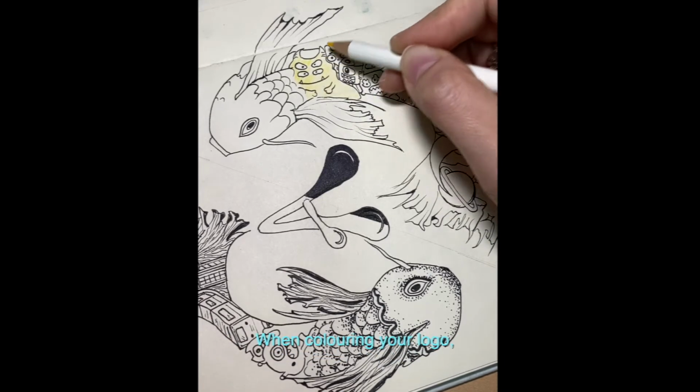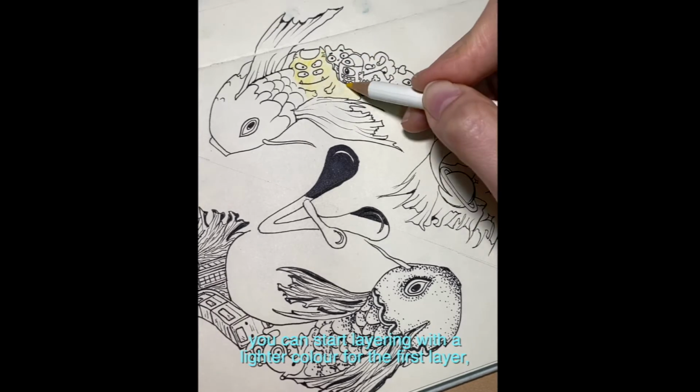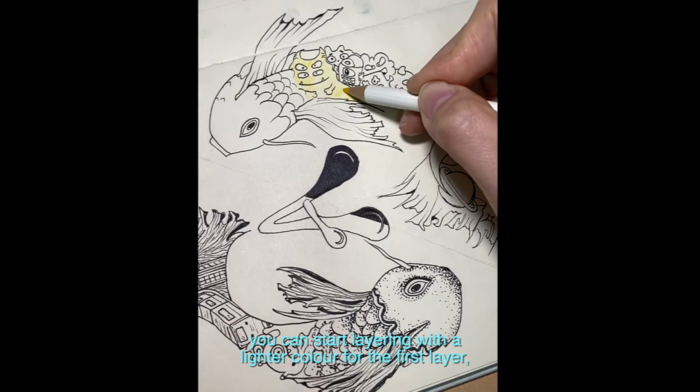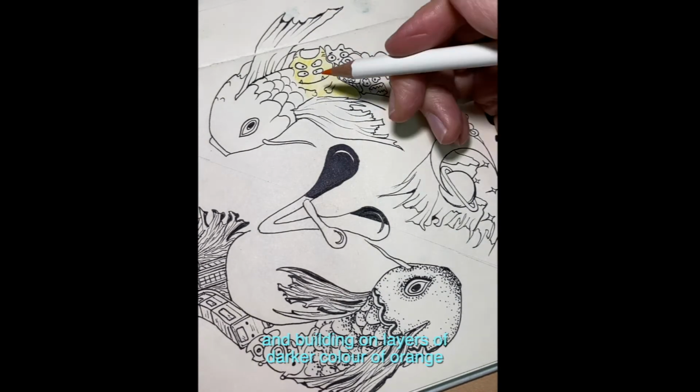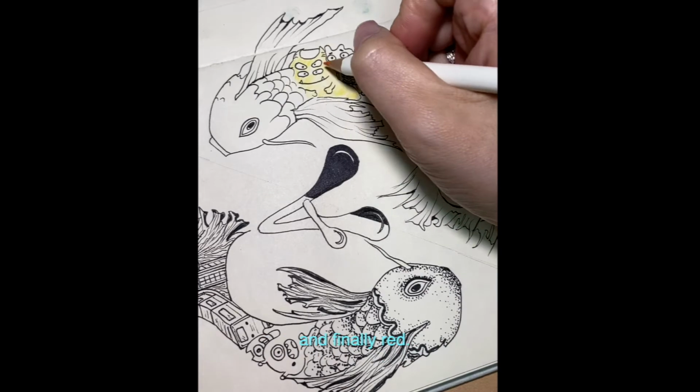When coloring your logo, you can start layering with a lighter color for the first layer, in this case, yellow, and building on layers of darker color of orange, and finally red.